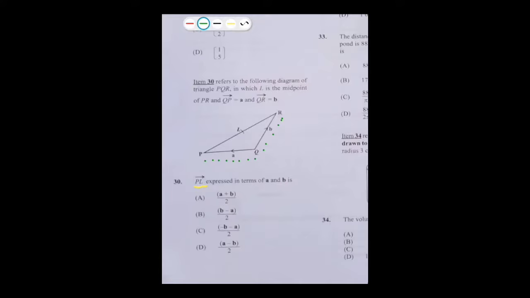Now that vector would be, since we're going from P to Q, that would be a -A, since the A is going in the direction of Q to P, and then a positive B. That is equal to vector PR. Rewriting that, we have B minus A is equal to vector PR.